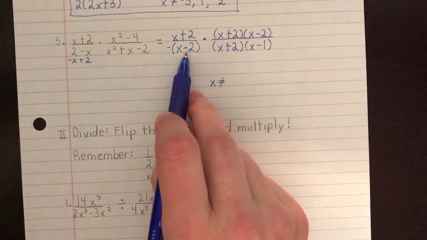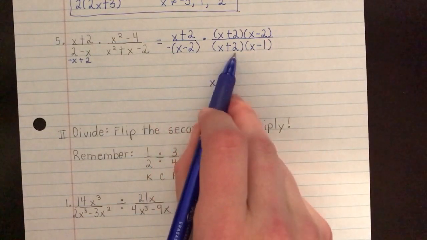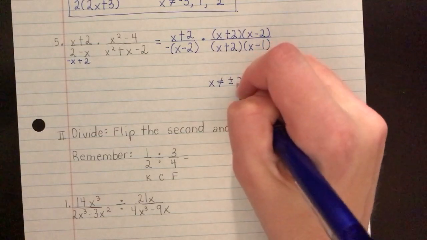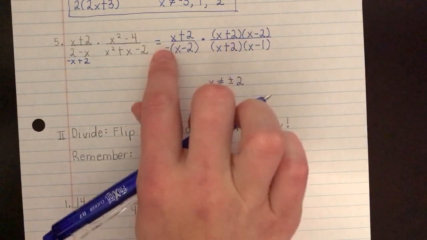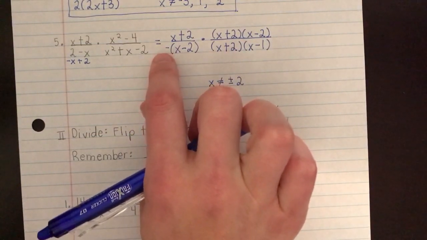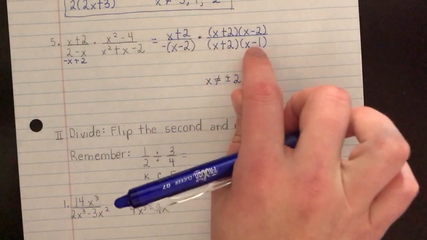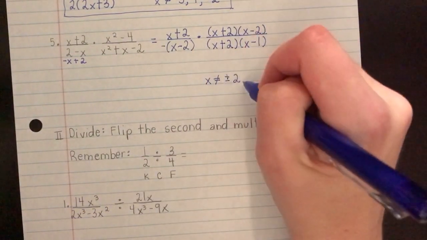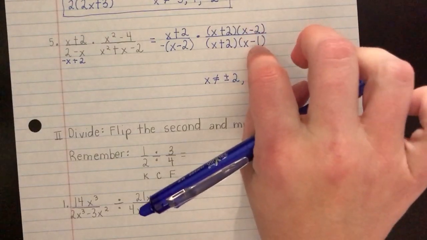So I'm all factored out, so then I need to go ahead and give my restrictions. So x cannot equal 2, x cannot equal -2, so I'm going to put plus or minus 2. It can't equal either, plus or minus. Remember, the negative out in front doesn't make any difference. It doesn't have an x attached out in front. And the last thing that x cannot equal is +1 because of that.